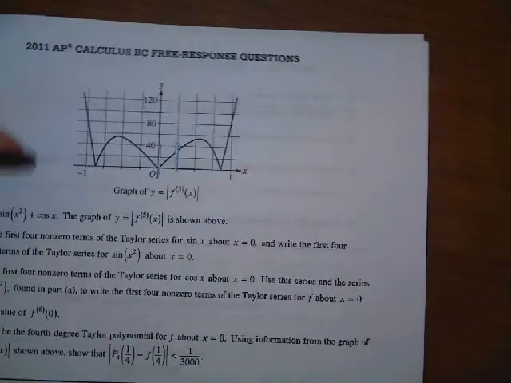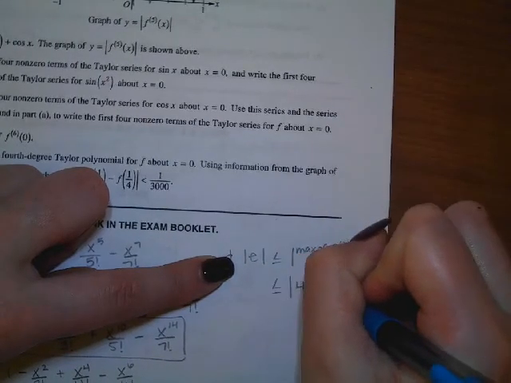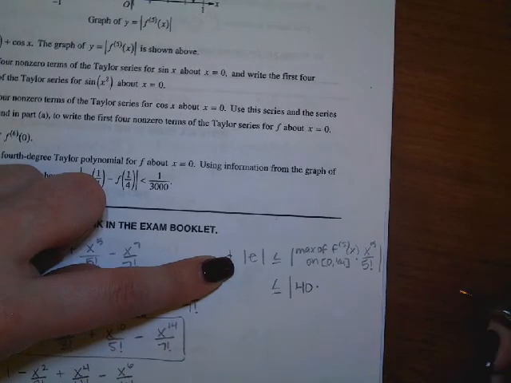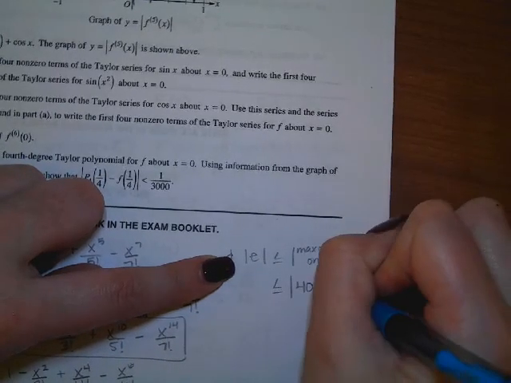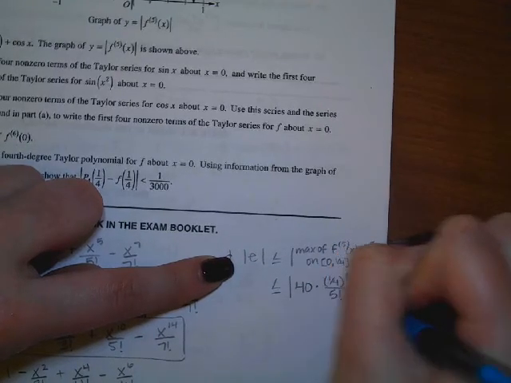Okay? So I'm going to say that my error is less than or equal to 40 times, what do I put in for x? 1/4, because that's what we're approximating, to the 5th over 5 factorial.